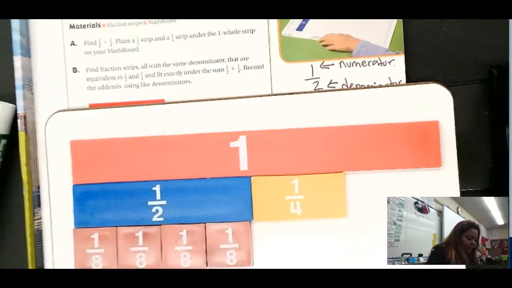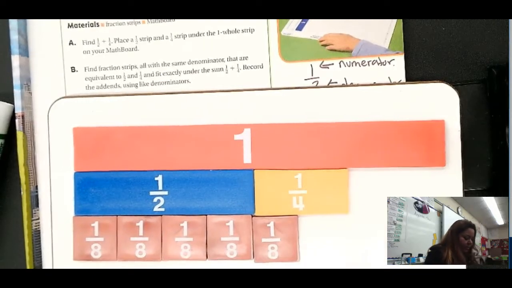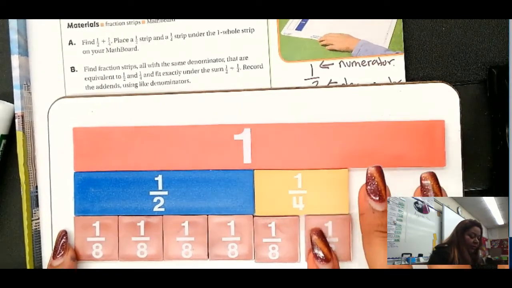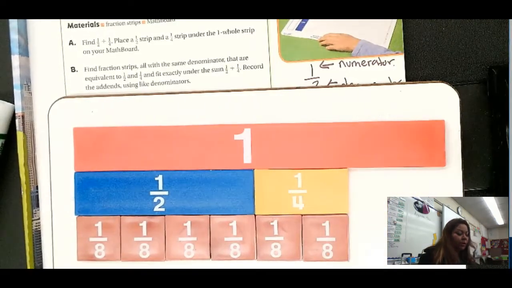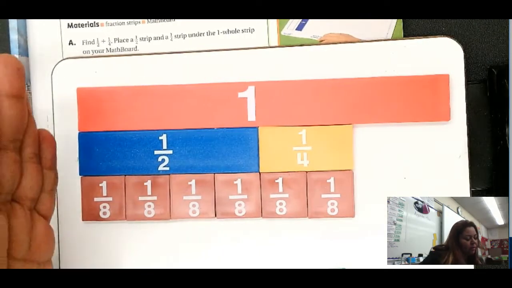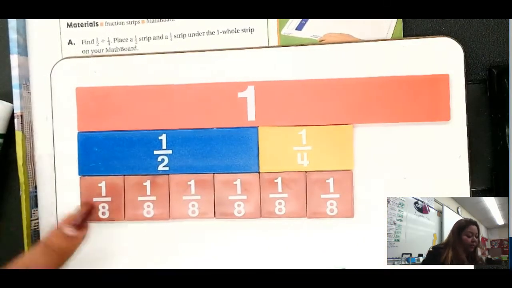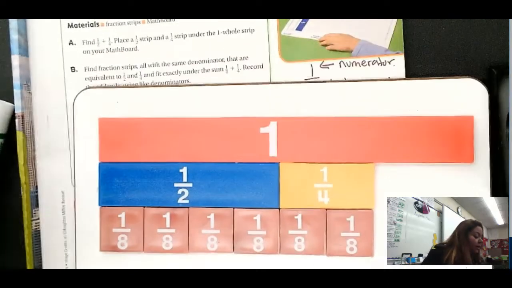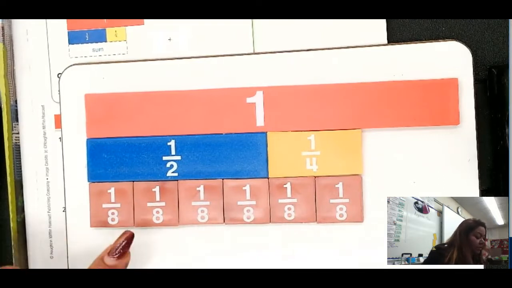So I'm just going to place them under and see if that would evenly cover 1/2 and 1/4. And that one did actually. So I just want you to explore which ones will fit under the 1/2 and the 1/4. So I could see that I was able to fit the 1/8, right? So see, these all have the same denominator.